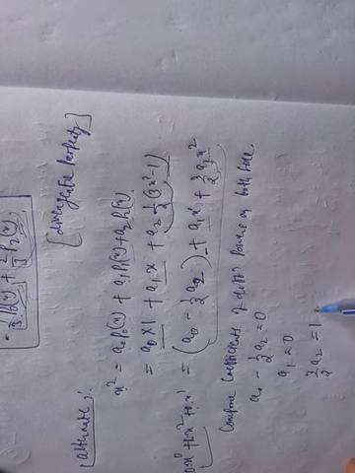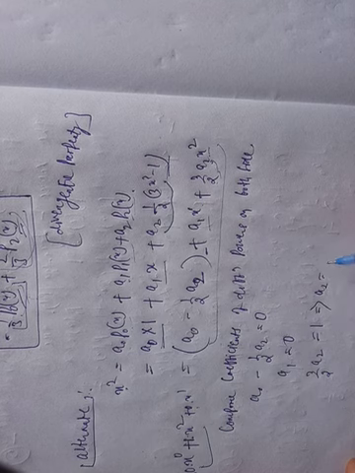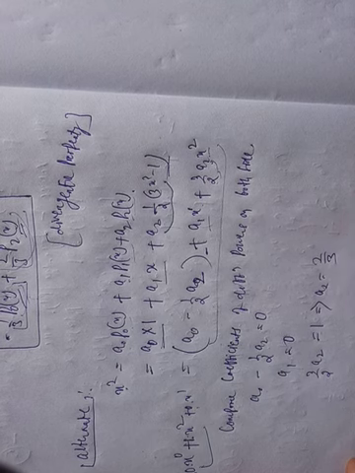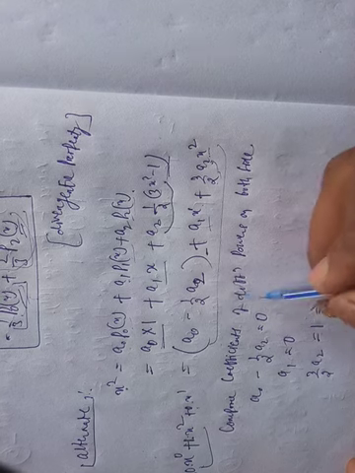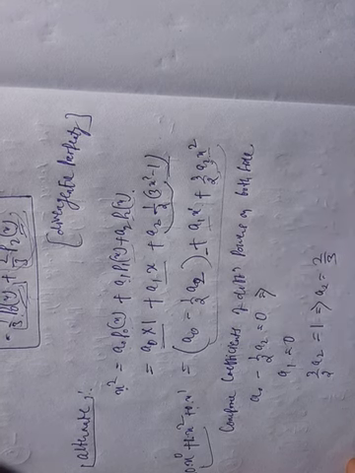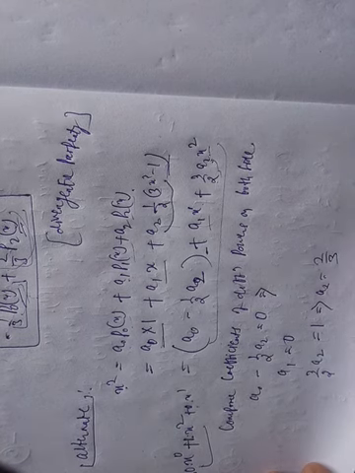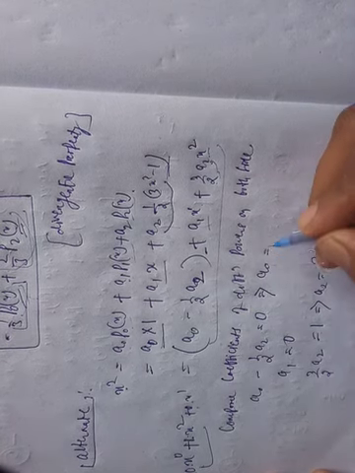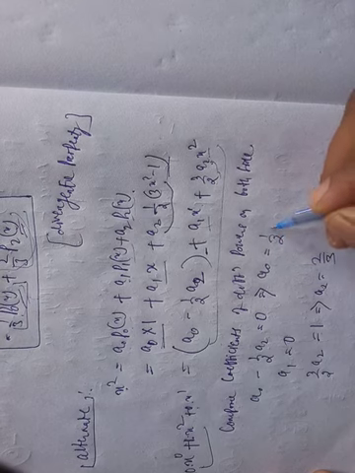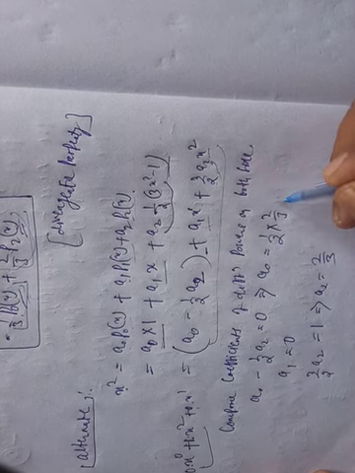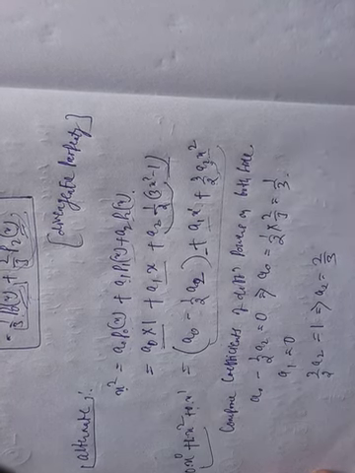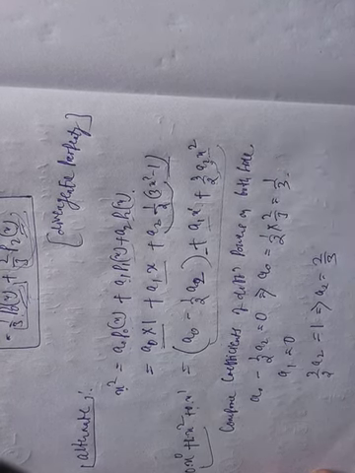So from this we will get a2 is equal to 2 by 3. We have already got a1 equal to 0. Now we can easily get from here that the a0 value is half a2, that is half of 2 by 3, so it is 1 by 3. So we got a0 is 1 by 3, a1 is equal to 0, a2 is equal to 2 by 3.